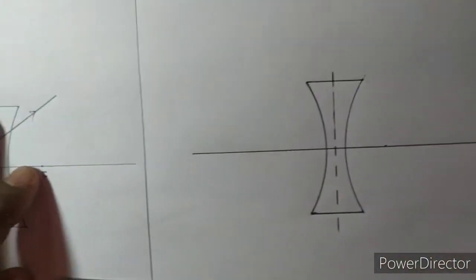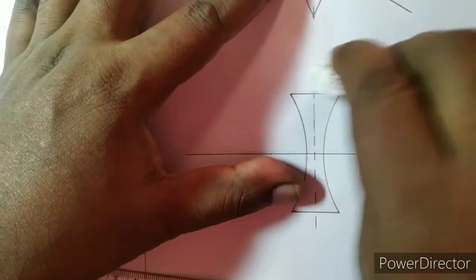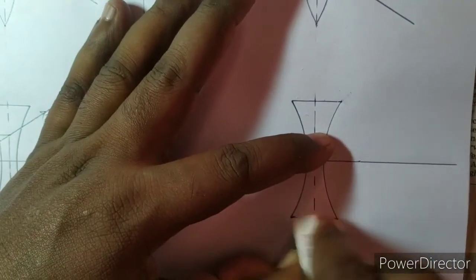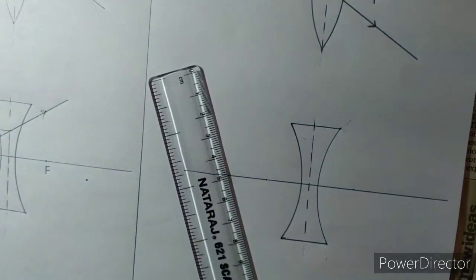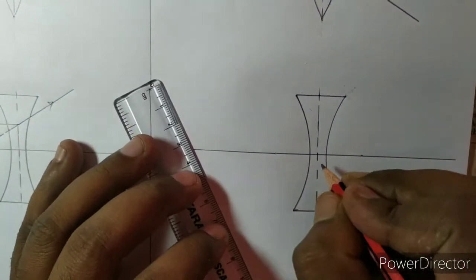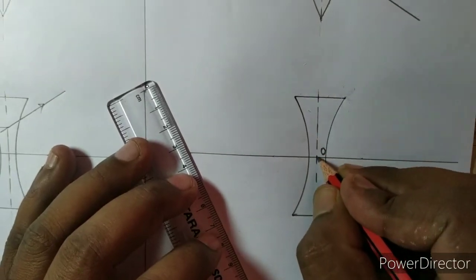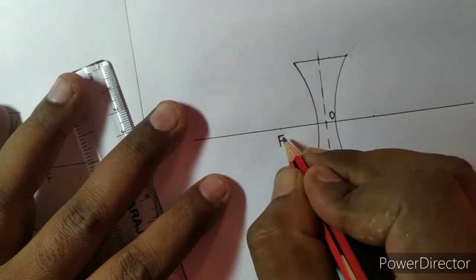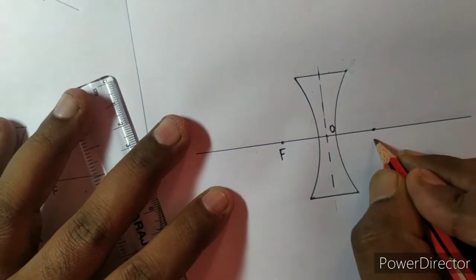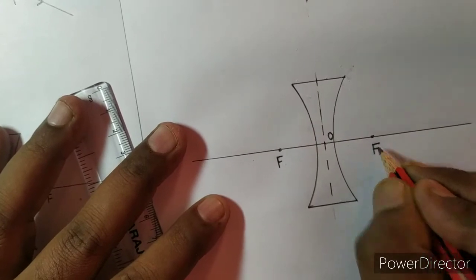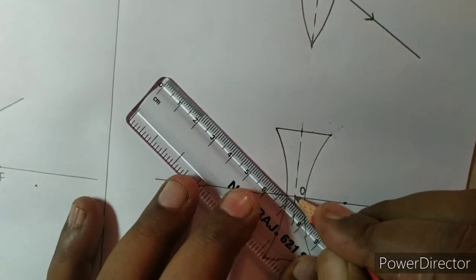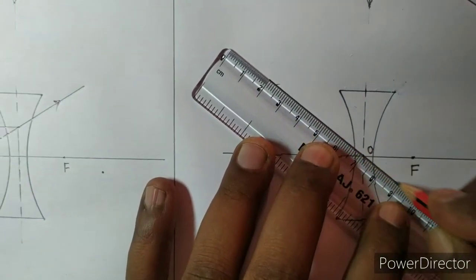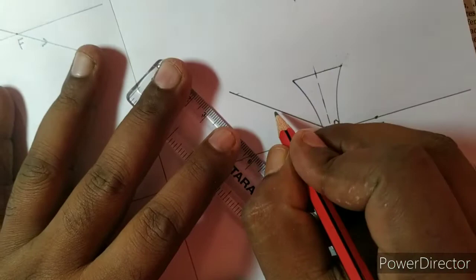And we have to, as we have done earlier, we have already chosen this f on both sides of the lens. So let's write f on both sides, left side, right side. Okay, now let's send one ray through the optical center as we have done for the convex lens. It is the same for a concave lens also.